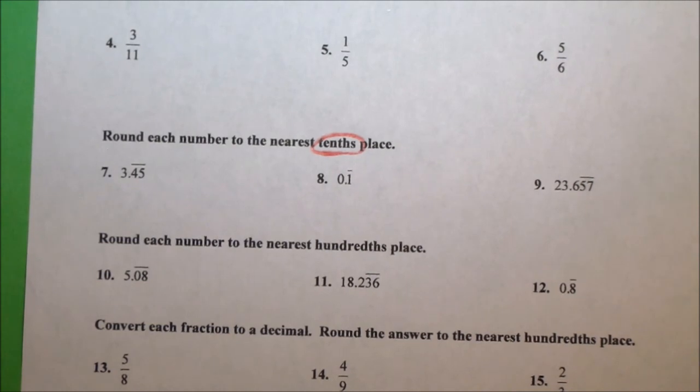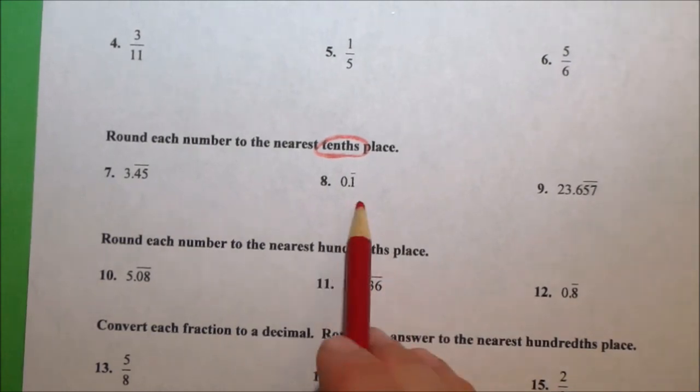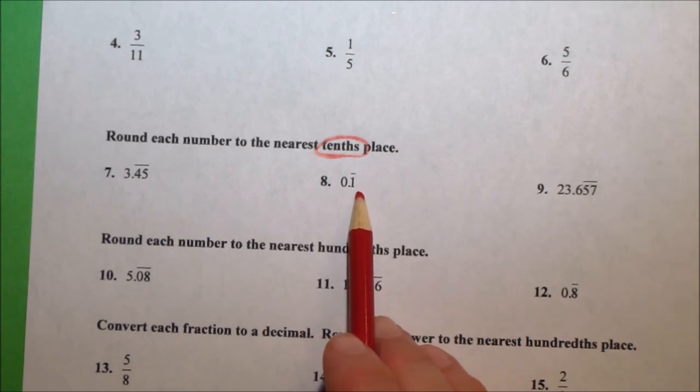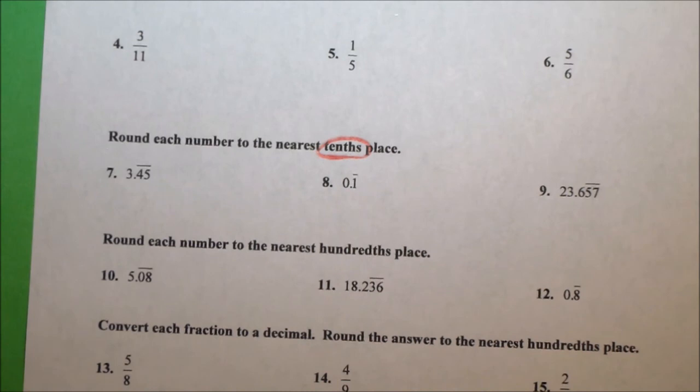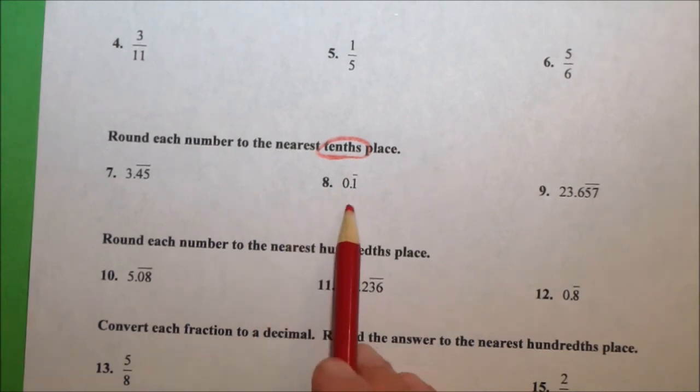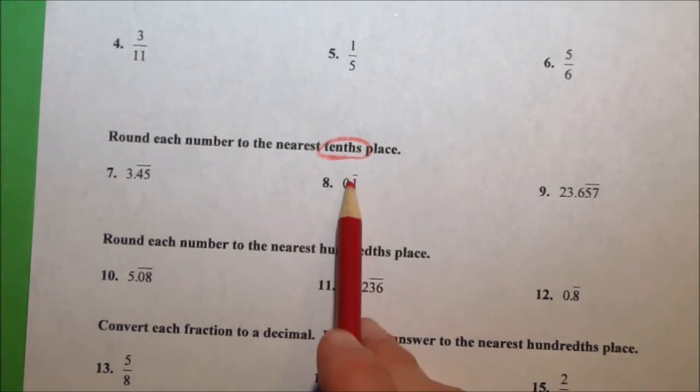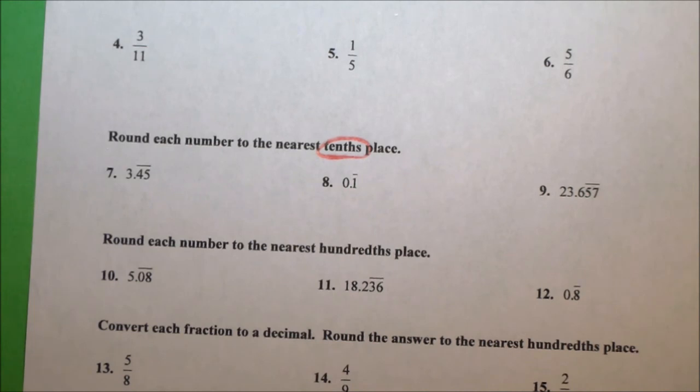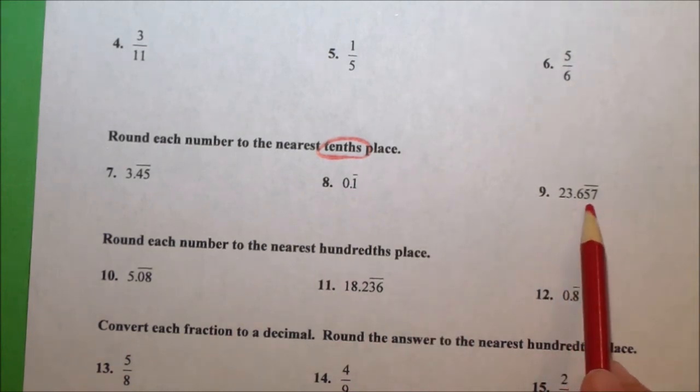All right. Remember, if like this number, it's not showing you the number in the hundredths place, which you need to see to tell you what to do in the tenths place, then remember that number is there. This number is being repeated. There's a 1 there. Right? This one is telling you to round to the tenths place. It doesn't matter that these are being repeated.